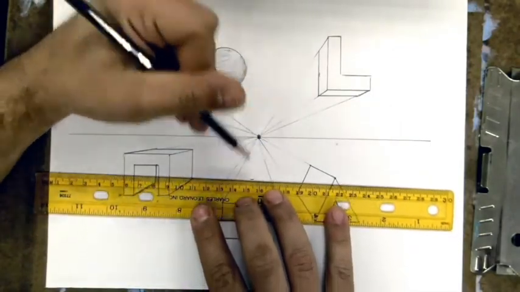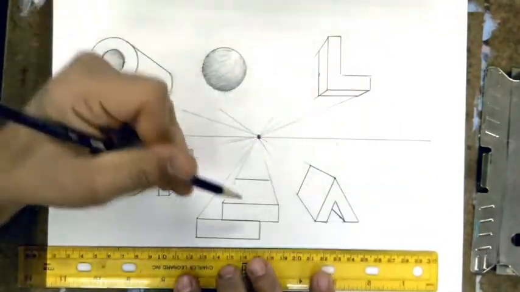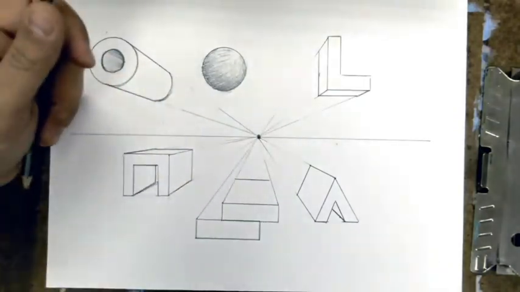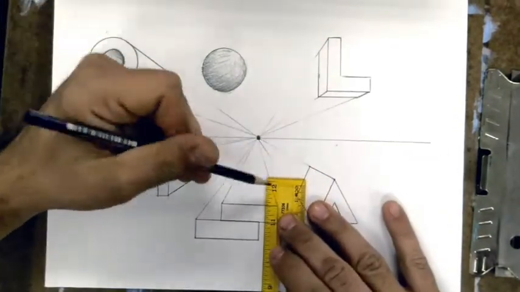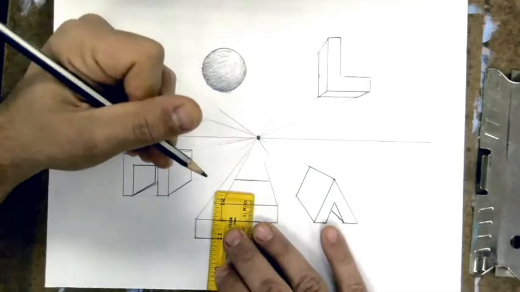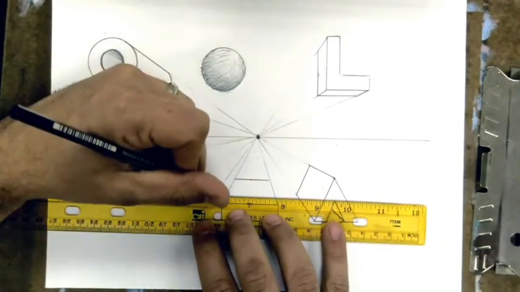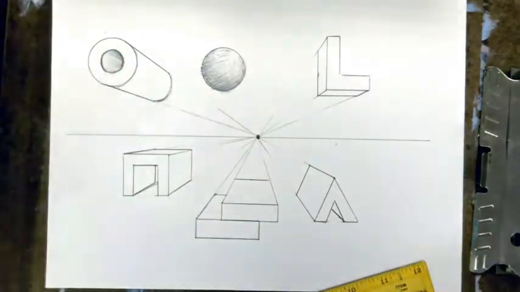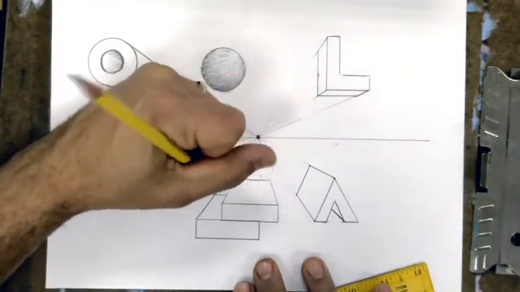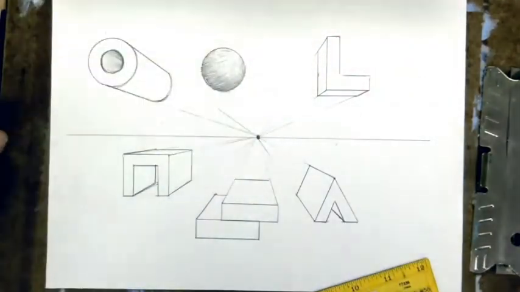I'm going to make a point where I want it to end, again, a parallel line. I'm going to look at that distance. I can even use my ruler to judge that distance. And I'm going to make a mark so the block underneath it is the same distance as well. And again, I'll just enhance those lines so you guys can see the 3D blocks I created there.